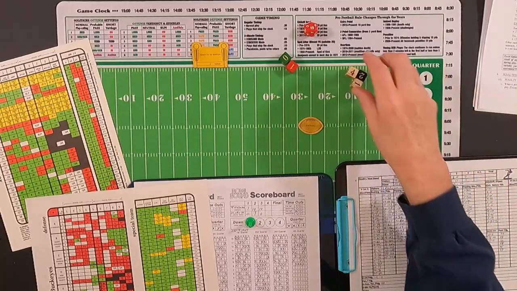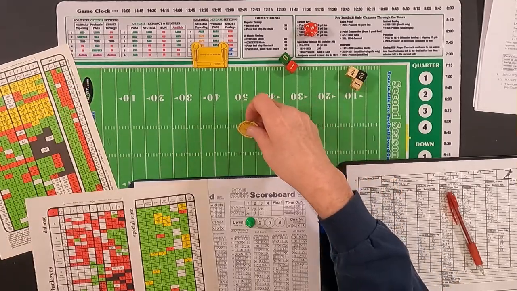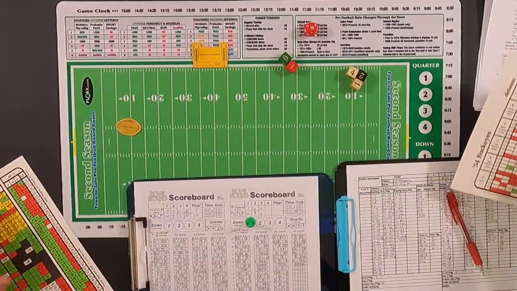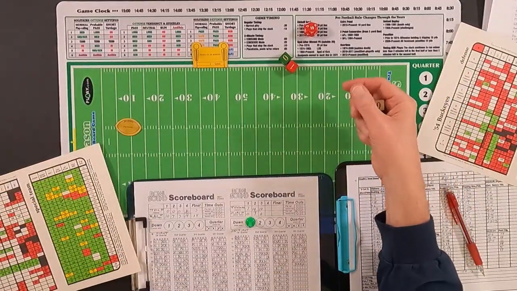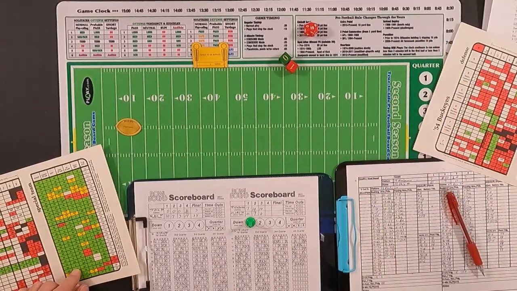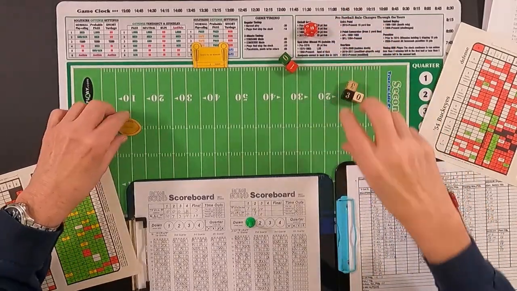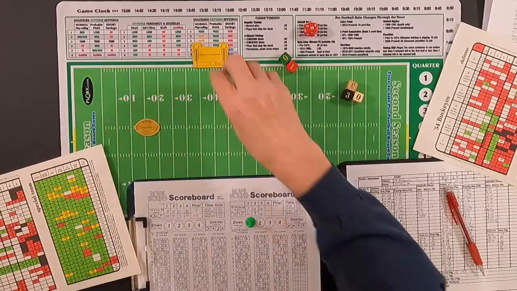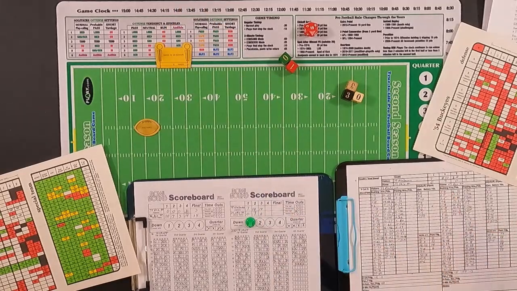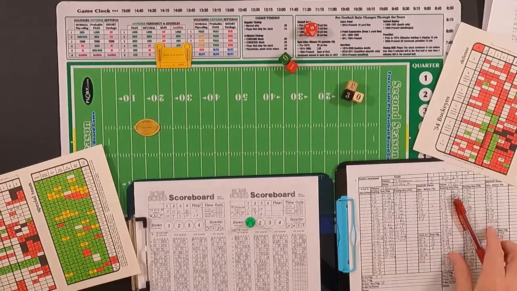Ohio State kicks off with a 25, 56 yards. 10, 20, 30, 40, 56. Puts it at the 14. And Alabama's kick return is 35. X. X is 40 minus the normal offensive. 33. So they only got a 7-yard return. 7 puts it at the 21. All right, first down.